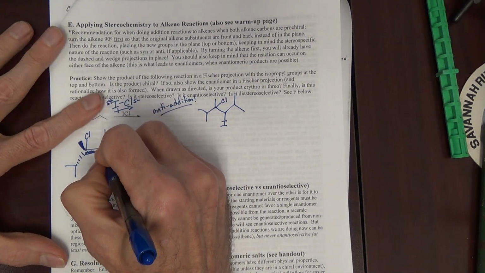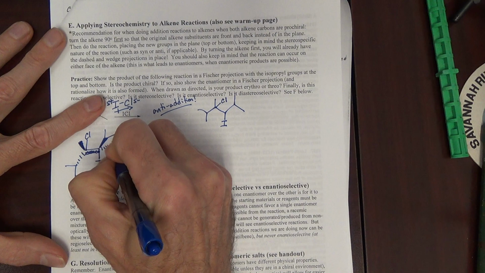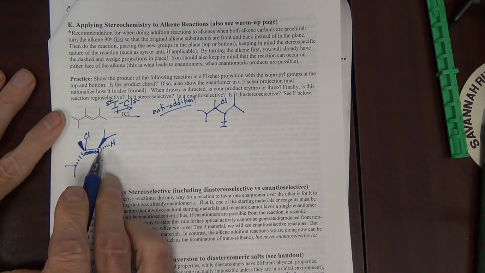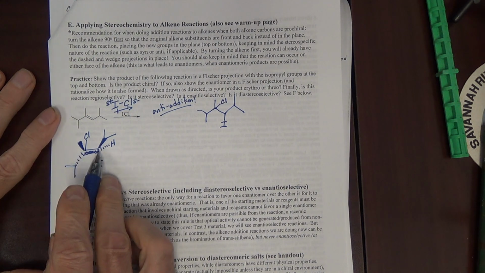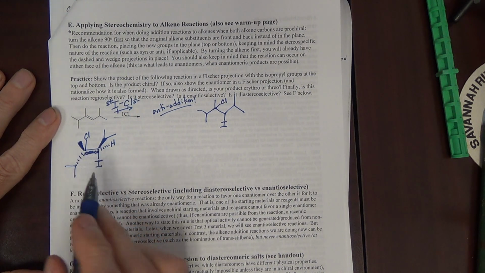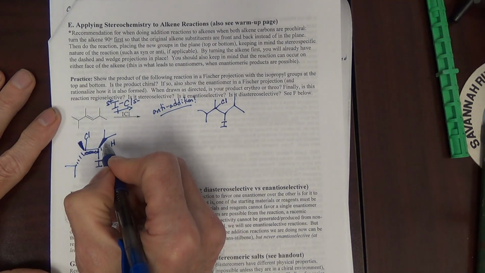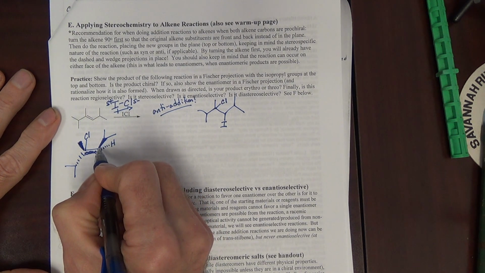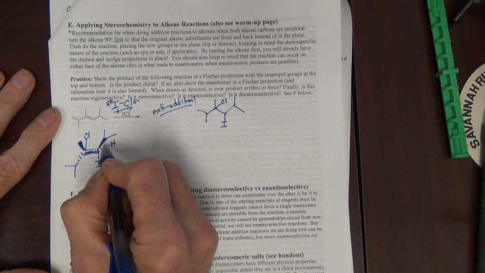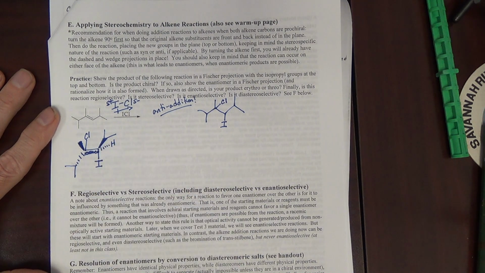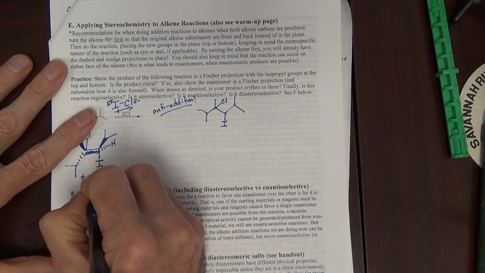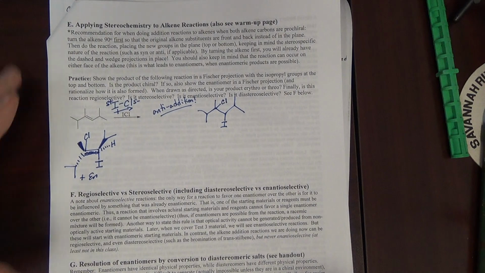Now if I can go ahead and draw in the undrawn H, that way on each chiral carbon, which they're now both chiral, we see a complete tetrahedral, one forward, one back, one forward, one back. There we go. But this is also going to be plus enantiomer.